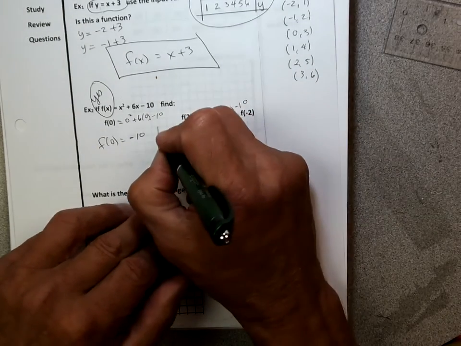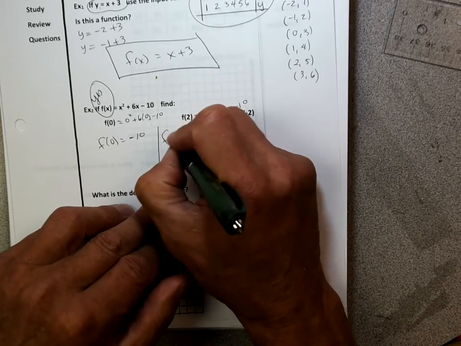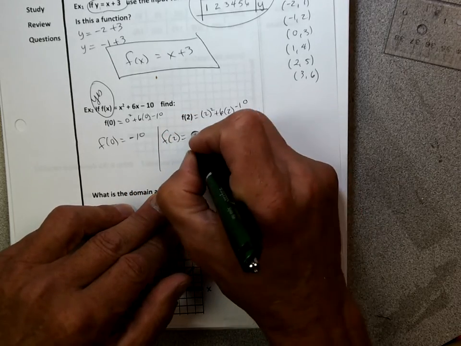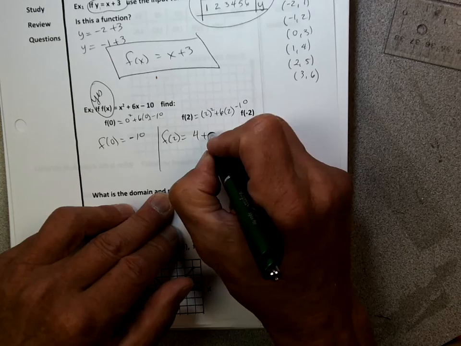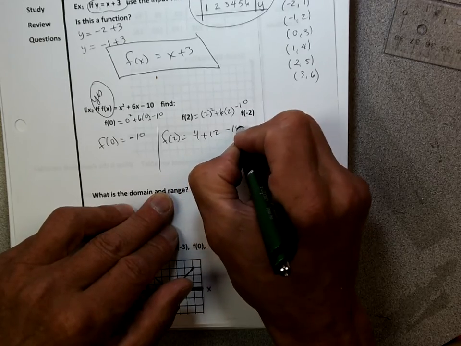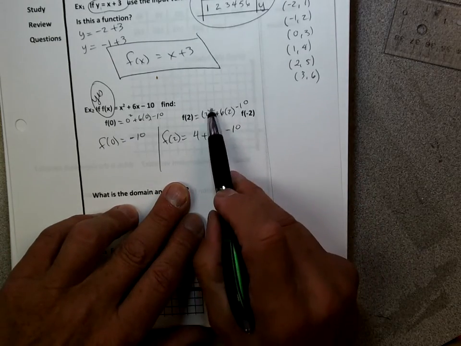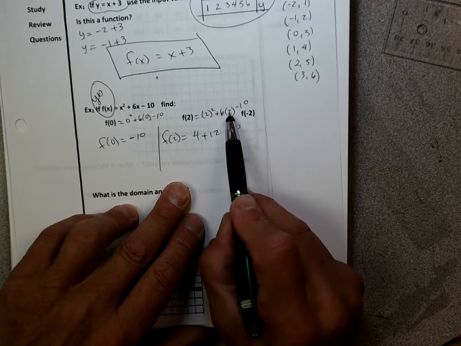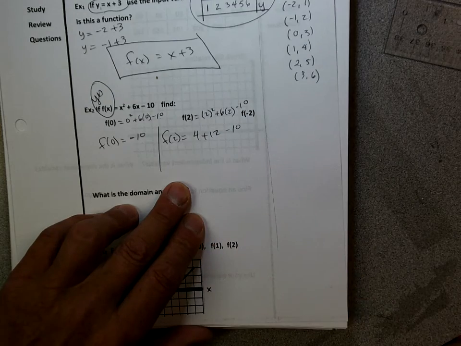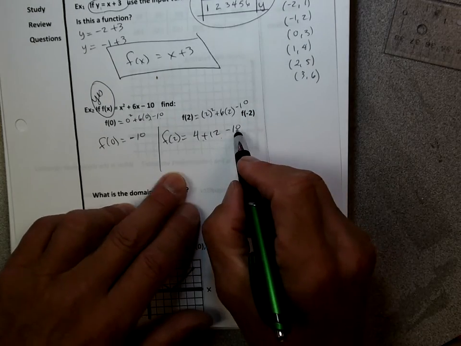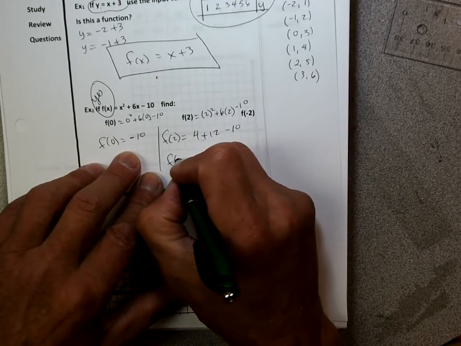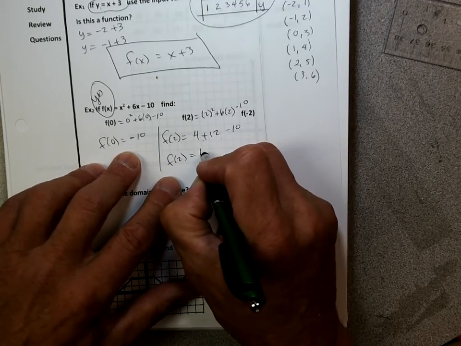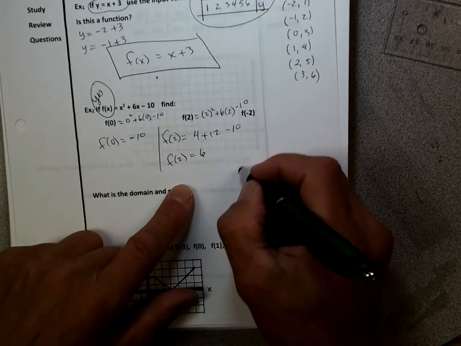So let's simplify. F of 2 then is equal to 4 plus 12 minus 10, right? I went 2 squared is 4. 6 times 2 is 12 minus 10. That's 16 minus 10, so f of 2 is going to be 6. You okay with that?